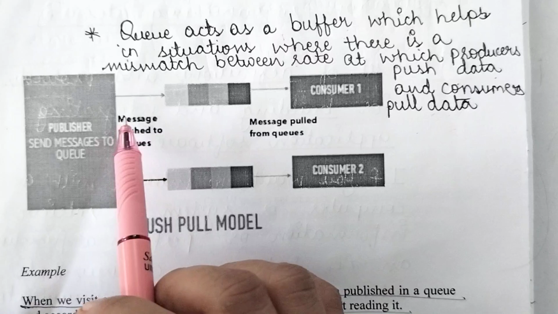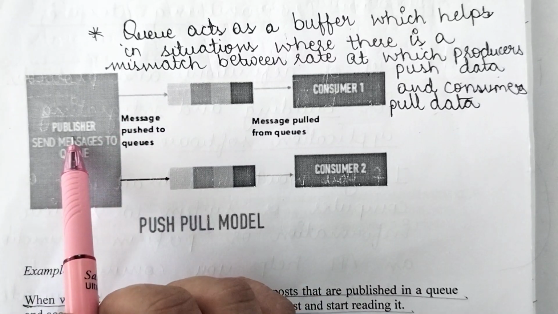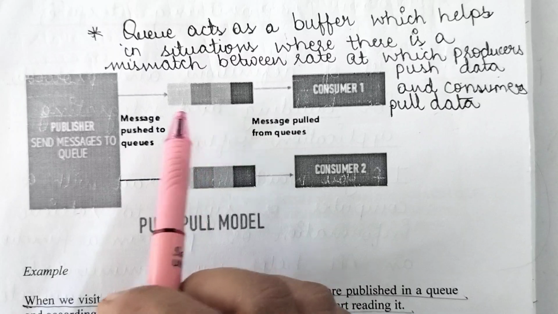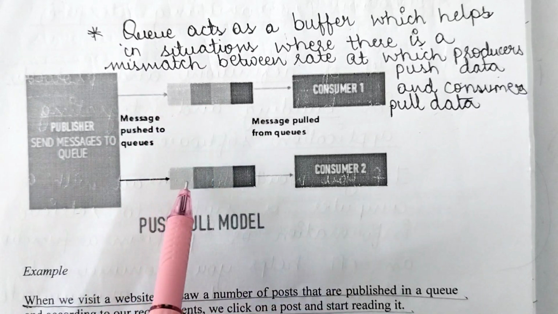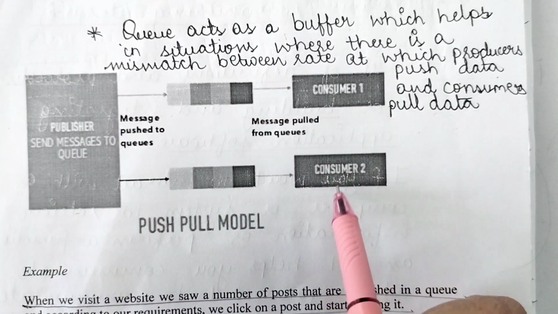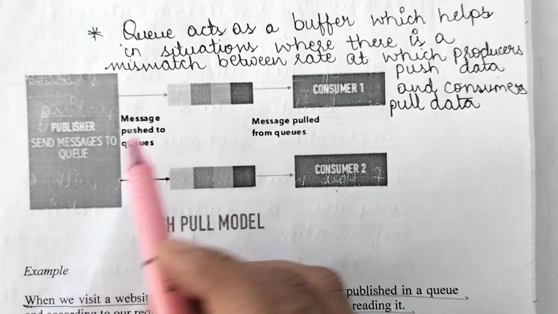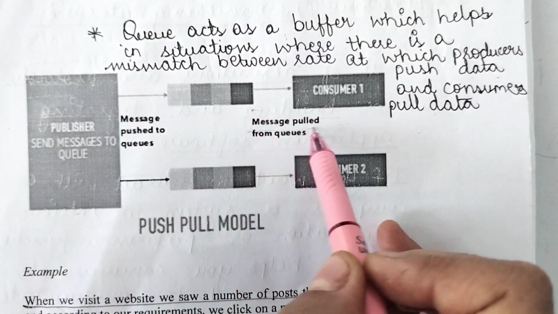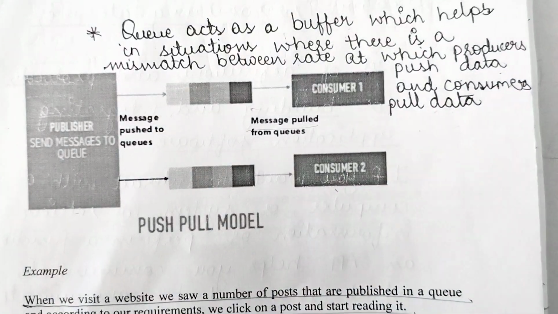So basically this is how the model is. Through the diagram we can see there is a publisher who is sending messages to the queue. This queue is basically a buffer. The messages are pushed to these queues or buffers. Now there are multiple consumers of the same publisher, consumer 1, consumer 2, like this. So the messages are pulled from queues by these consumers.